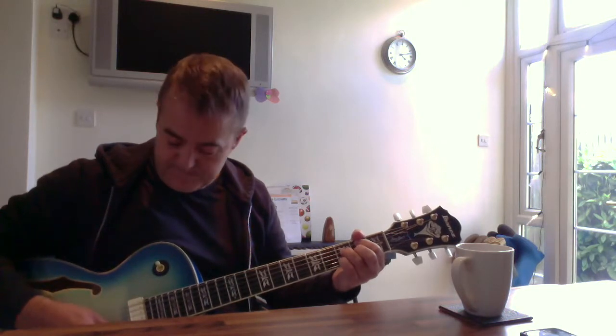G happens to be another major chord, and one of the most important notes in the scale because it's note number 5. The 6th chord is A minor, and the 7th chord is a funky one, which not many guitarists play when they start out, and it's called a B minor 7 flat 5. It's got a very funky sound to it.